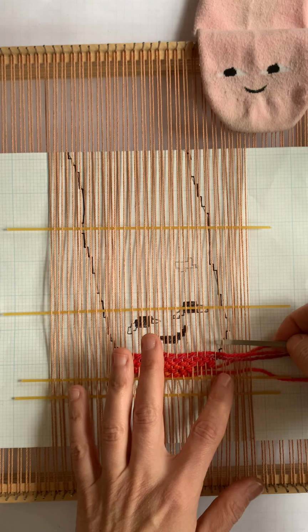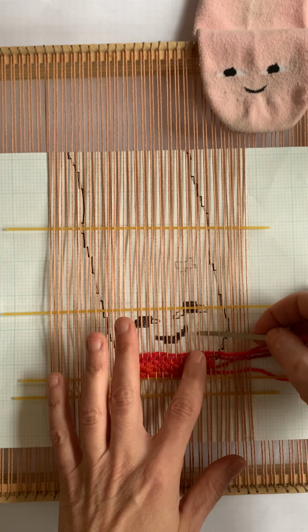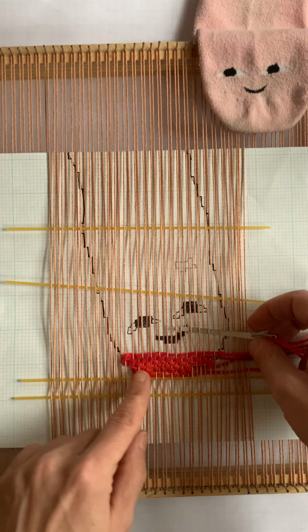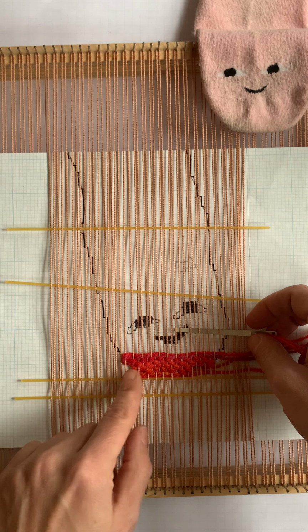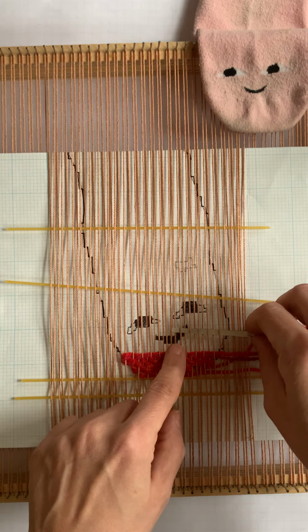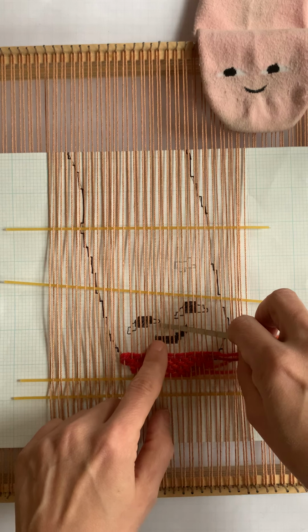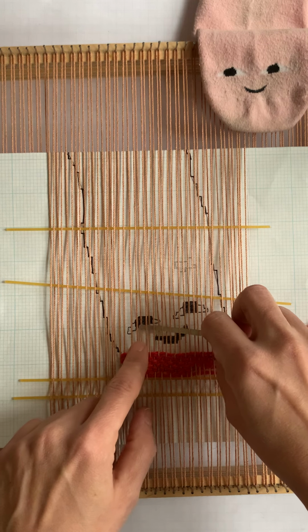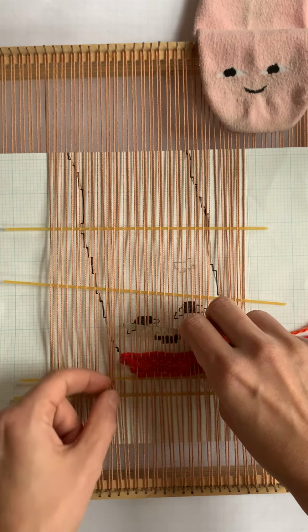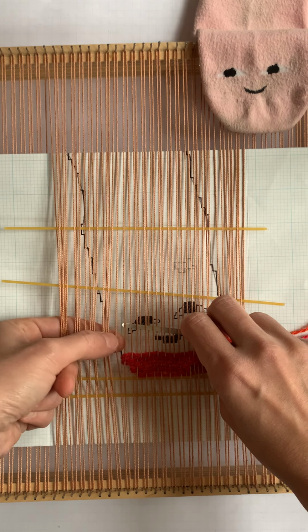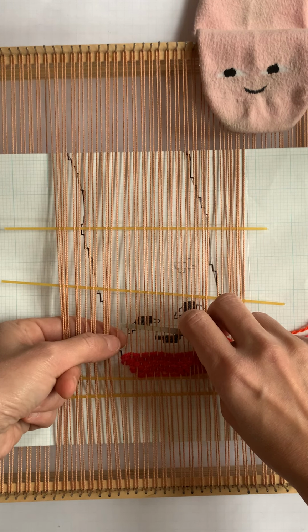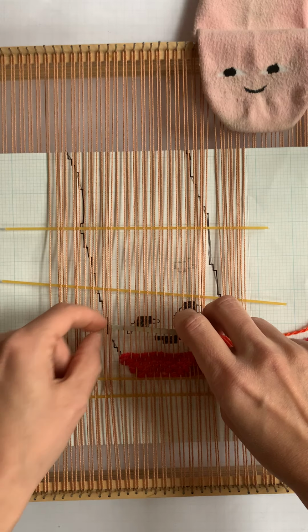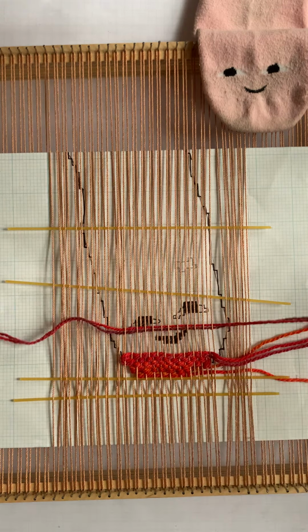Okay, so I said I'm coming under this, picking that up. Again, doing tabby. And again, picking up one warp end on the left. And that is this one here. And I'm going over it, so I'll pick that up by going under it on the way back.